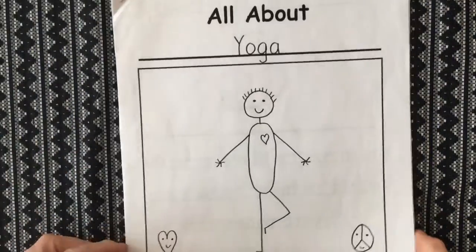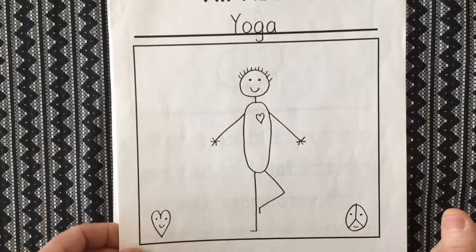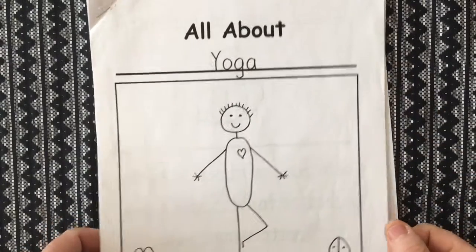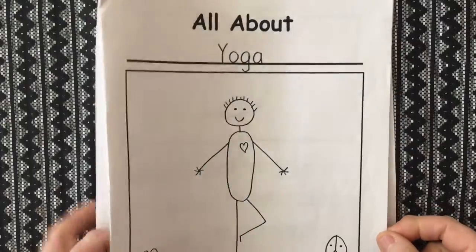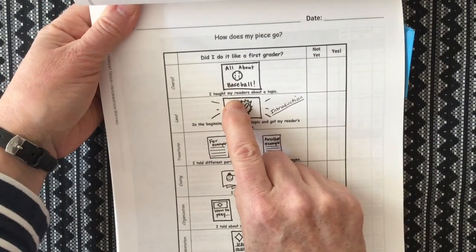I want to show you one more thing today because I know many of you are finishing up your books. I want us to look at my yoga book and ask ourselves, is this book finished? So you can ask yourself if your book is finished. To do this, I'm going to ask us to look at a kind of a checklist that reminds us of what we should have in our book.